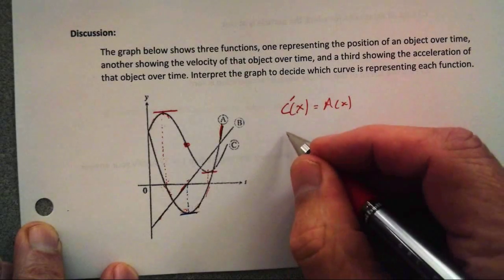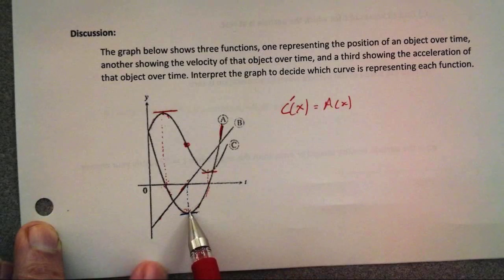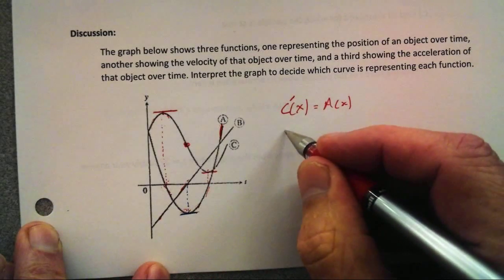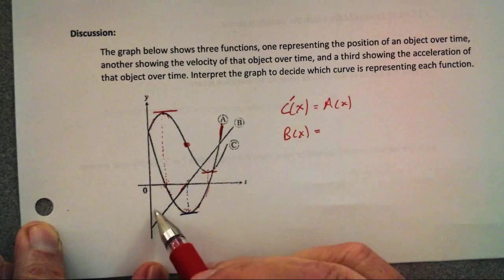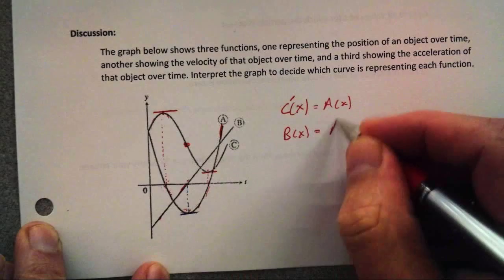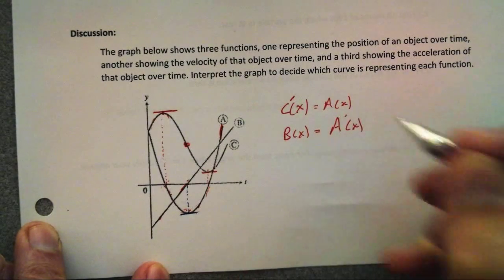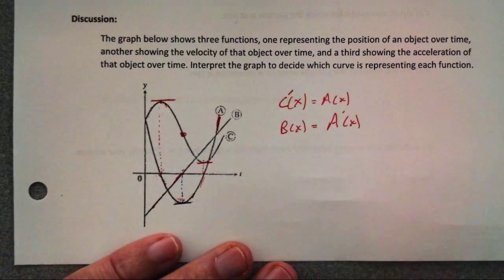And likewise, B is to A. How would we define B of x? B of x appears to be a representation of A's slope. So how do we tie that up then?